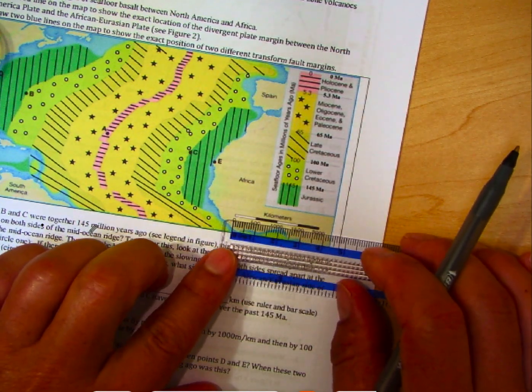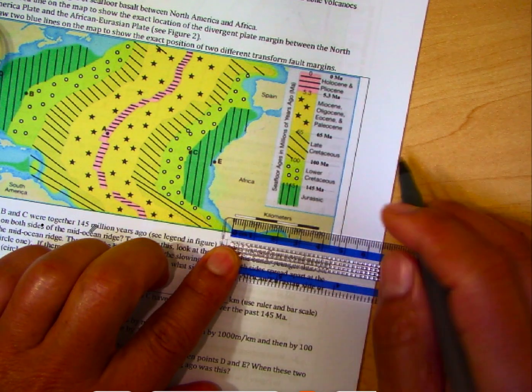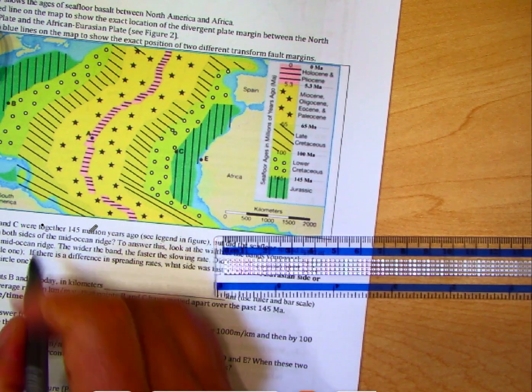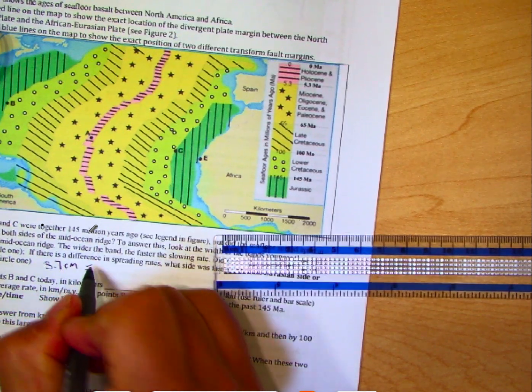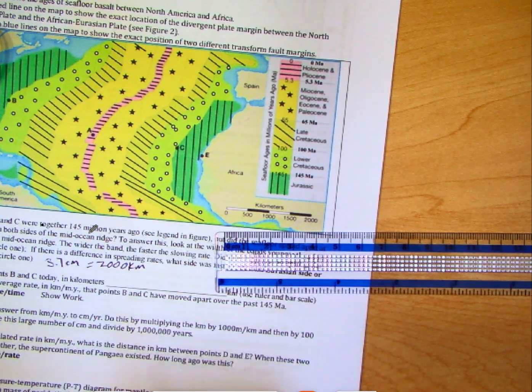When I put this ruler up here in centimeters, it looks like 3.7 centimeters is 2,000 kilometers. So that's our scale: 3.7 centimeters is 2,000 kilometers. What I want you to do is figure out what 1 centimeter is.